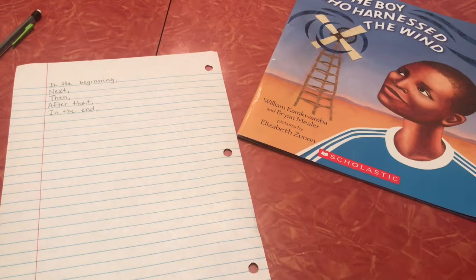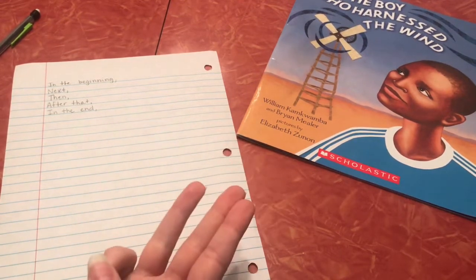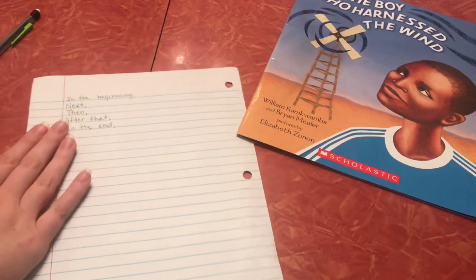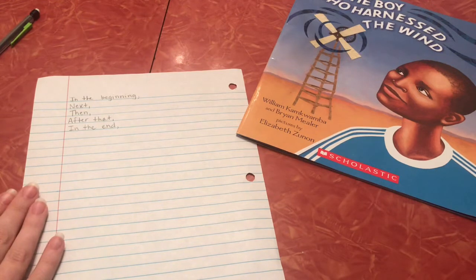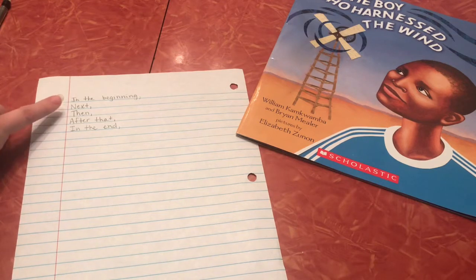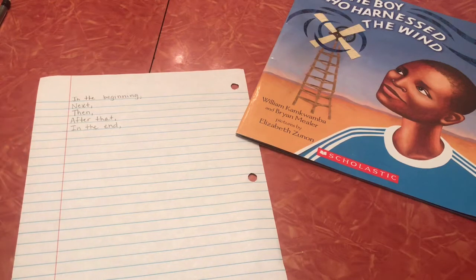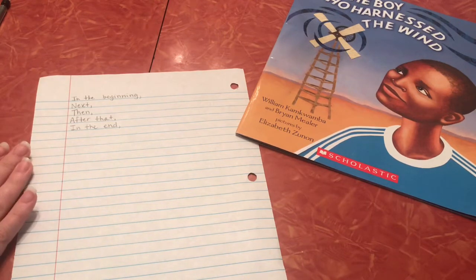So remember, a summary is a short retelling of the story. So it has to have a beginning, a middle, and an end. I like to use these transition words to help me stay on track whenever I write a summary. And you can feel free to add some different transition words or more if you need more. But I have in the beginning, next, then, after that, and in the end. So as I'm writing my summary, I'm going to use these transition words to make sure I stay on track and I have a beginning, a middle, and an end.